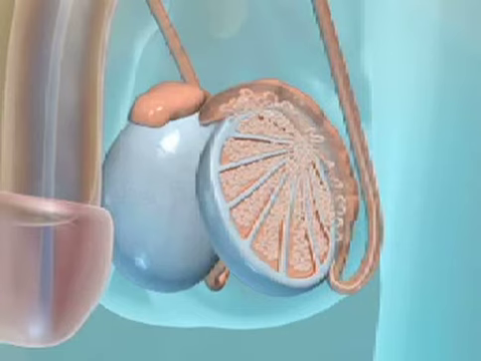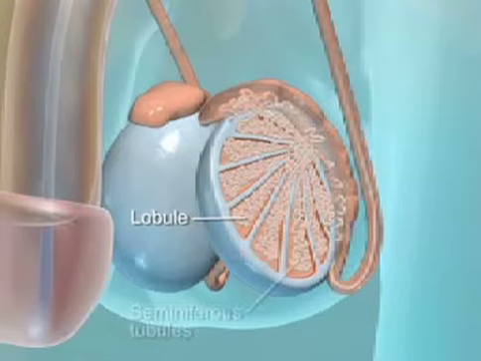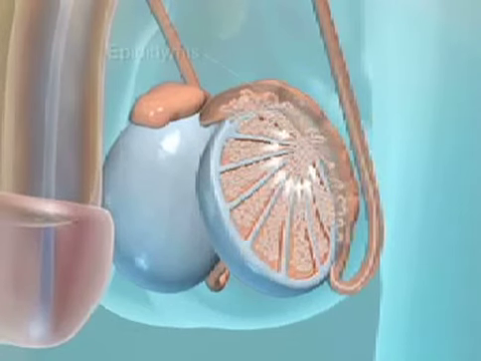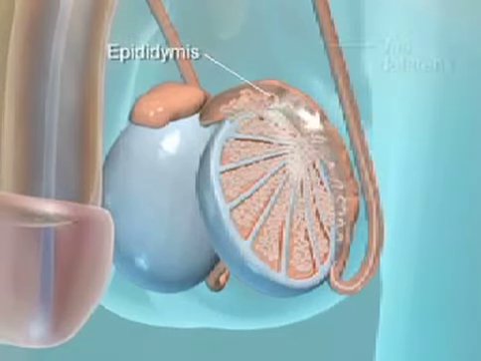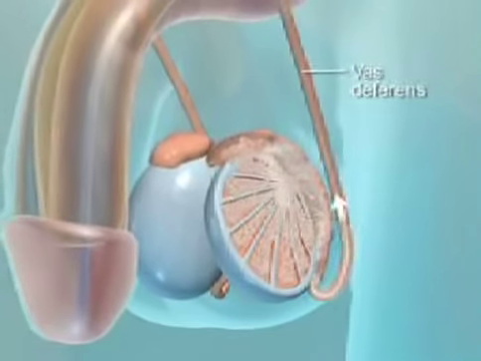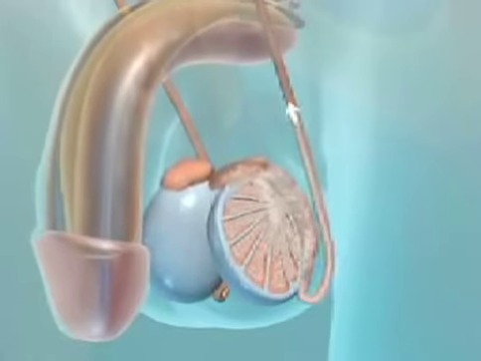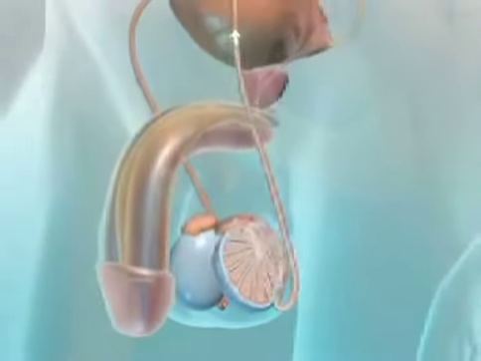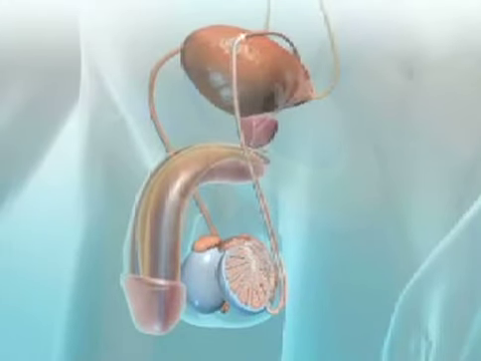The interior of each testicle consists of multiple lobules, containing 2 or 3 seminiferous tubules. It is within these tubules that sperm formation begins. The sperm moves out of the tubules into the epididymis, and then into the vas deferens. The vas deferens carry the sperm upward into the body cavity. After the sperm leaves the vas deferens through the ejaculatory ducts, they pass the openings of the seminal vesicles.